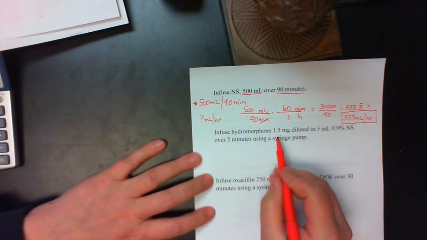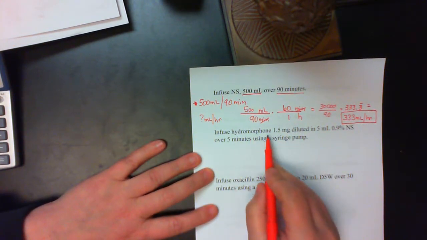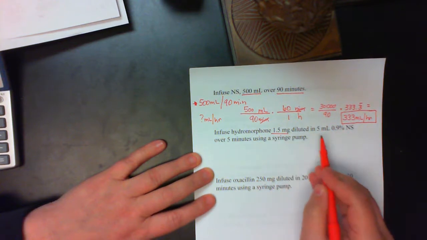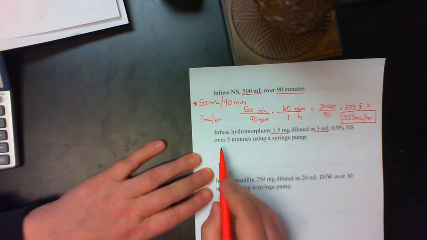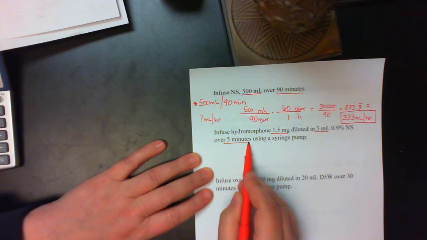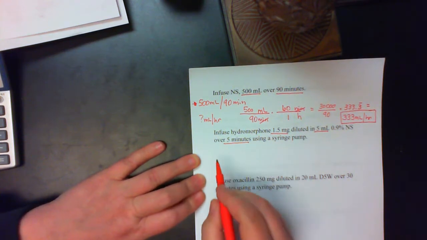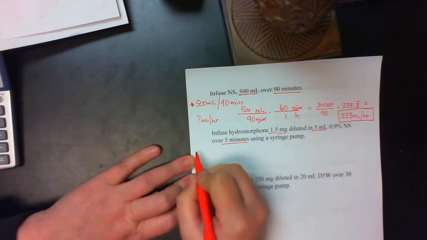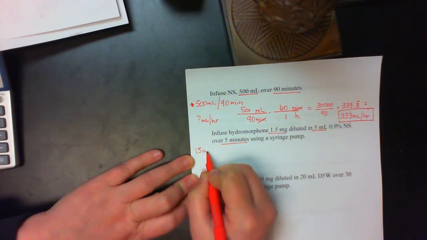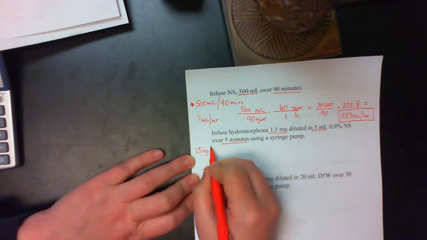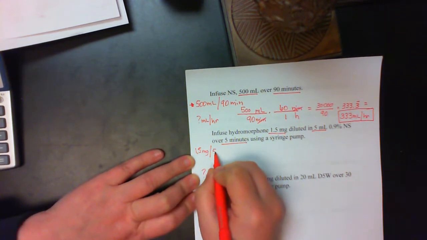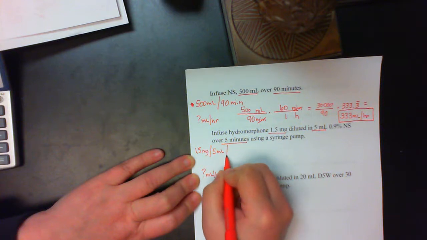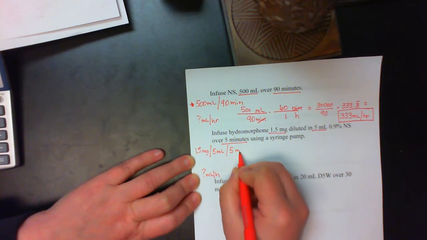Okay, so let's do this next one. For our information, we are wanting to infuse hydromorphone 1.5 milligrams diluted into 5 milliliters to infuse over 5 minutes. And for a syringe pump, again, solving for milliliters per hour. So I'm going to write my information here. 1.5 milligrams being diluted into 5 milliliters. And we want that to go over 5 minutes.